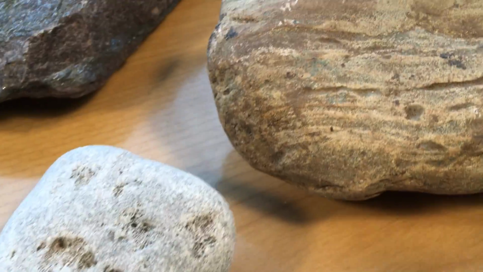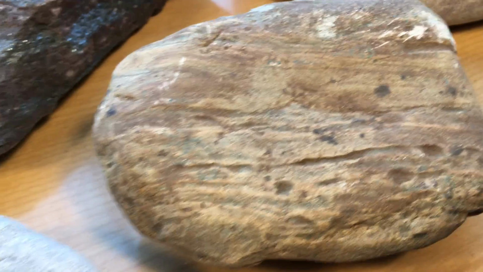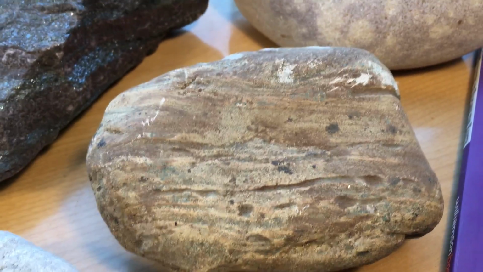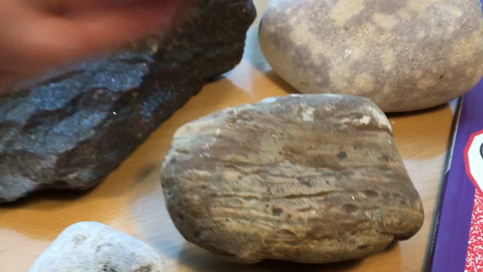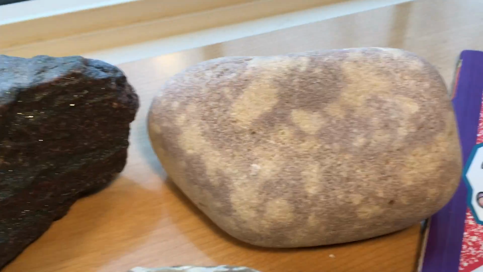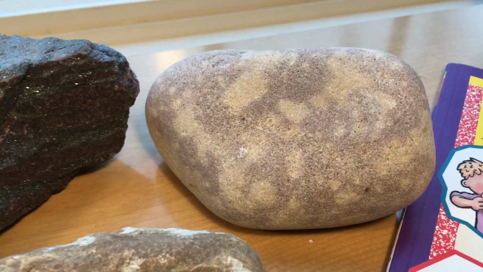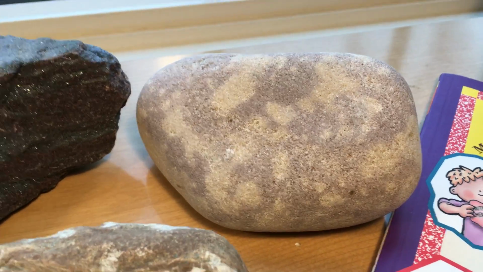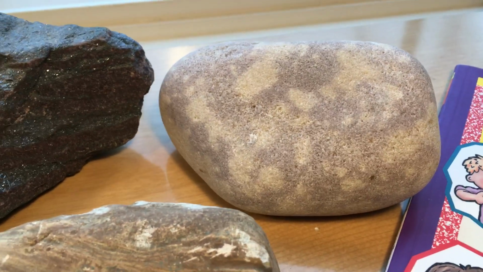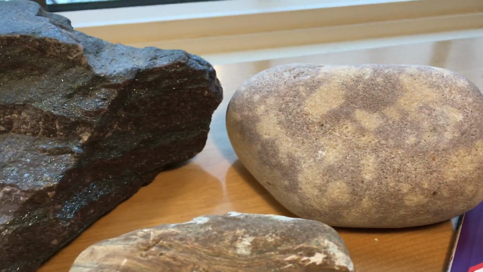Then I've got a siltstone here, silt meaning just really fine material. Then it's all these bands. There are different types of materials in each band, so one was laid on top of the other, and that's how that gets formed. This is a sandstone that I got off of the beach, and that's why it's so smooth. But the two different colors you'll notice are an indication that this is a Jacobsville sandstone, only found in the Upper Peninsula of Michigan. It's really a neat stone.